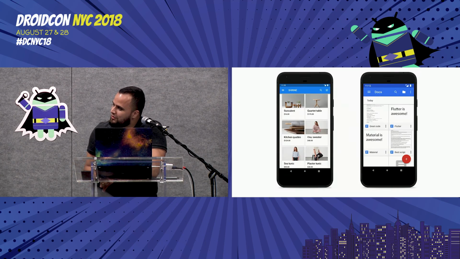So to your left, there's a Google app. And to the right, there's another Google app. The thing is, the one to the left is just a custom app called Shrine that is supposed to be an e-commerce app rather than just a copy of Google Docs.